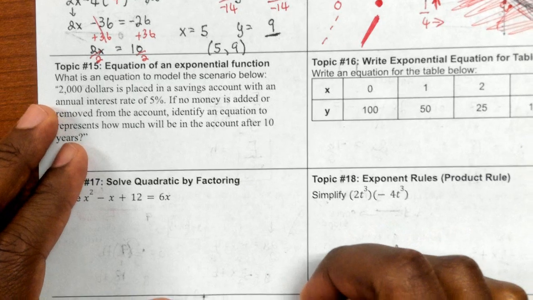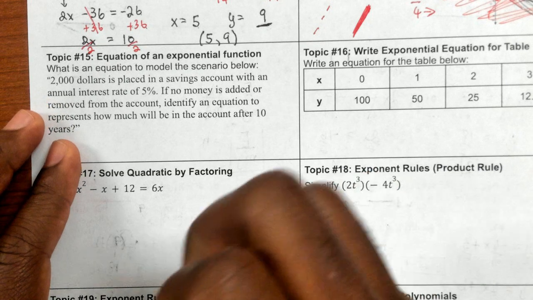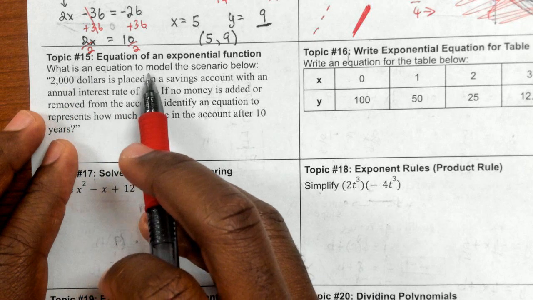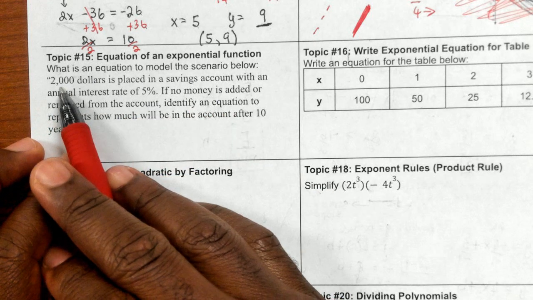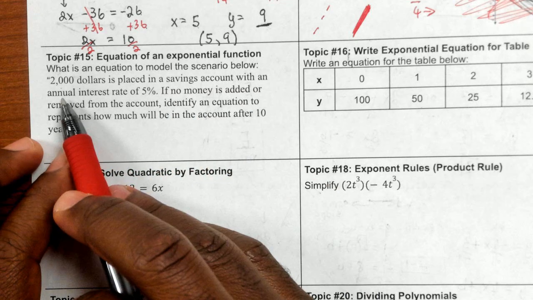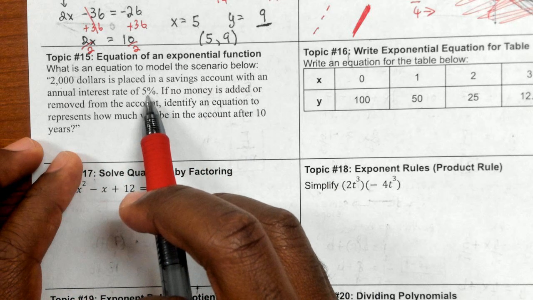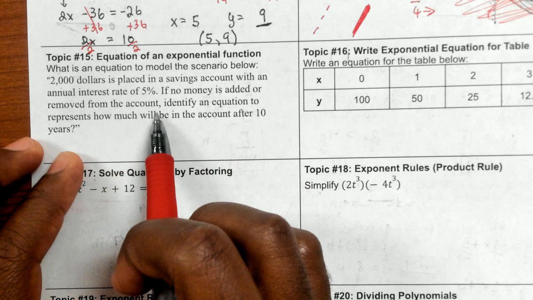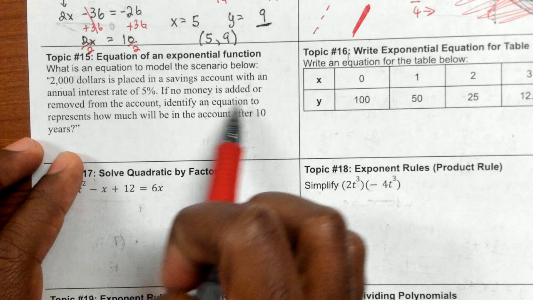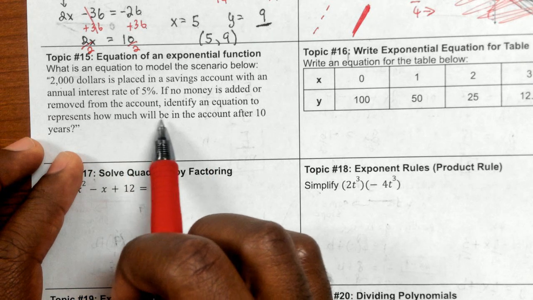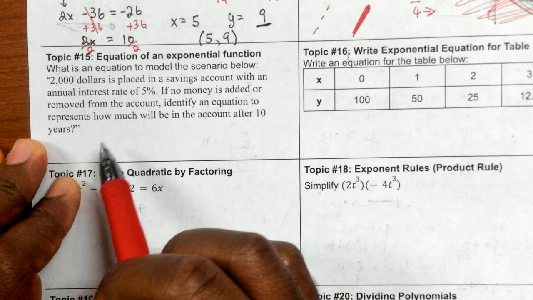So the next question says, what is the equation that is going to model this exponential function? So what is an equation to model the scenario below? $2,000 is placed in a savings account with an annual interest rate of 5%. If no money is added or removed from the account, identify an equation to represent how much will be in the account after 10 years.